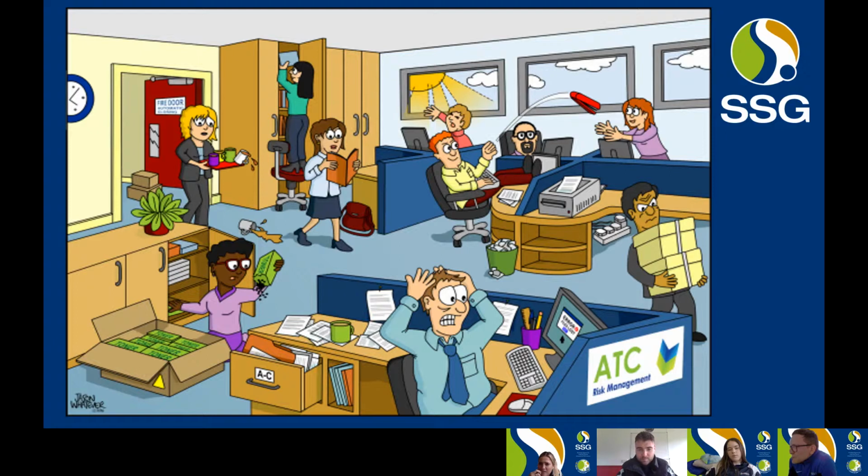Someone's dropped a hot water something. Yeah, coffee, tea, whatever it is. What about some less obvious ones? Bags left on the floor. Yep, bag left on the floor. There's a warning symbol on that box. Just tipping it out. Yeah.